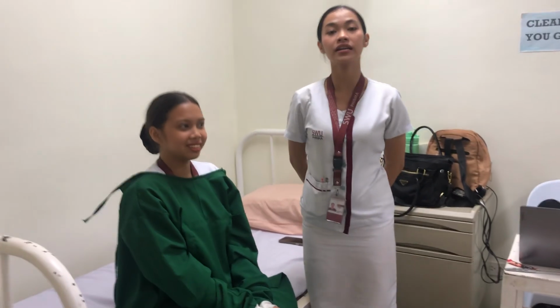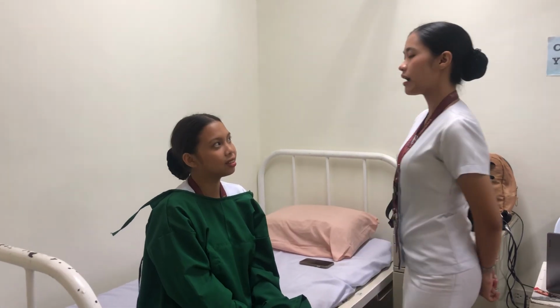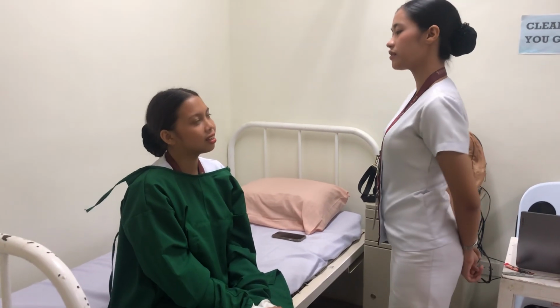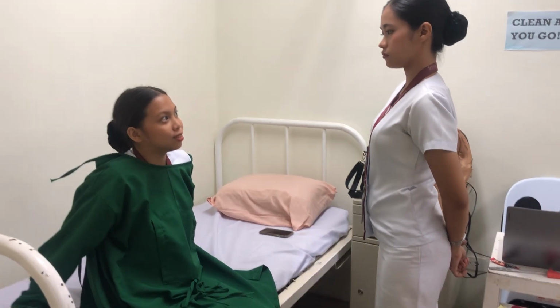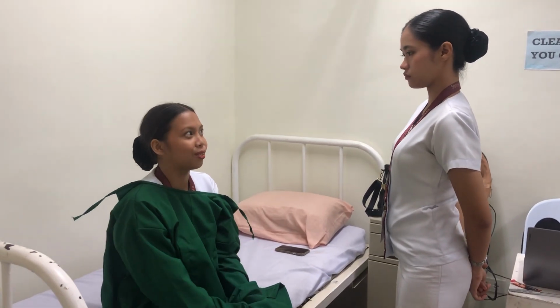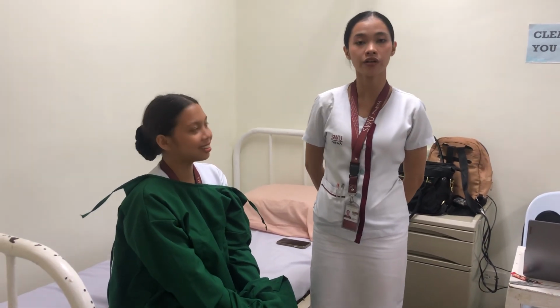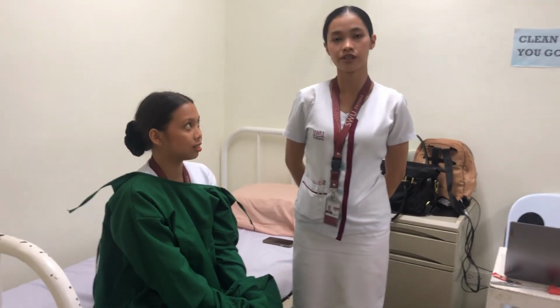Next, I'll be providing my patient a proverb and asking my patient to explain that proverb. So ma'am, my proverb for you is: many hands is better than one. Can you explain that for me? It means that people must unite to accomplish one goal. In assessing my patient's abstract reasoning, I'm actually assessing my patient's cognitive function.